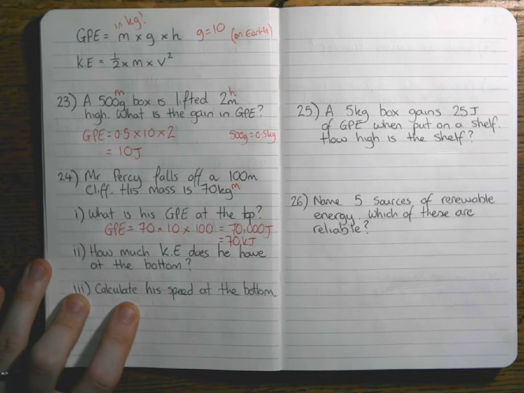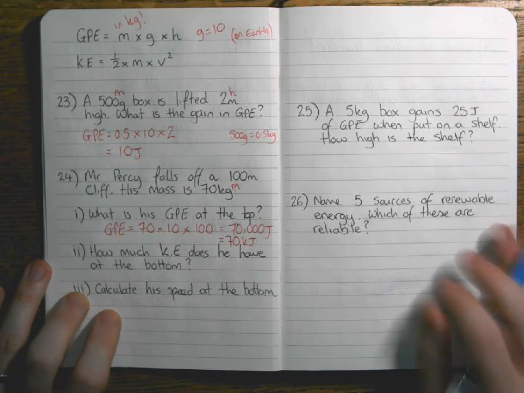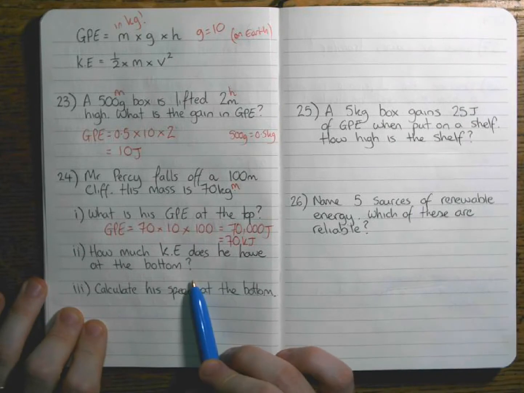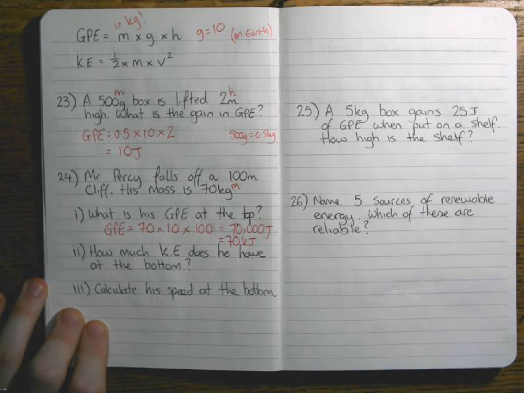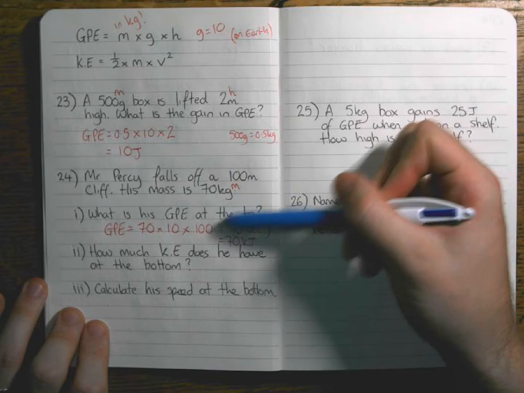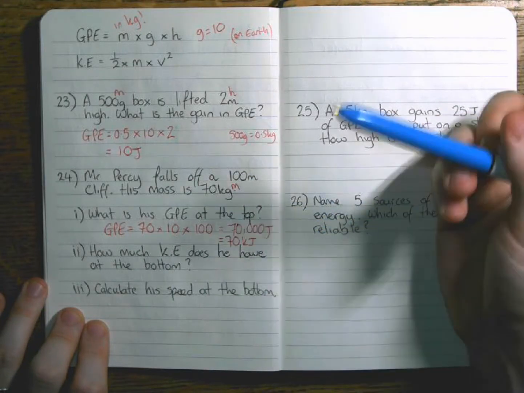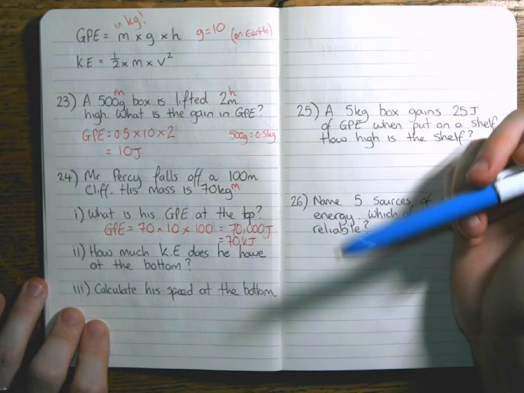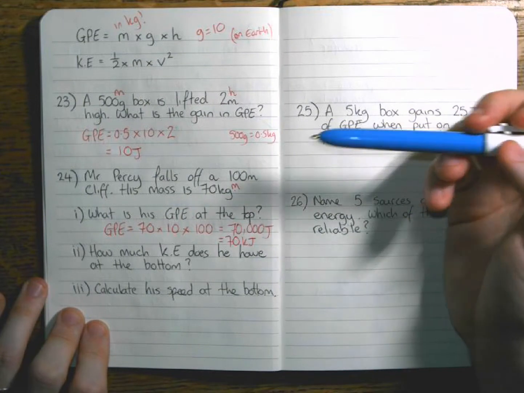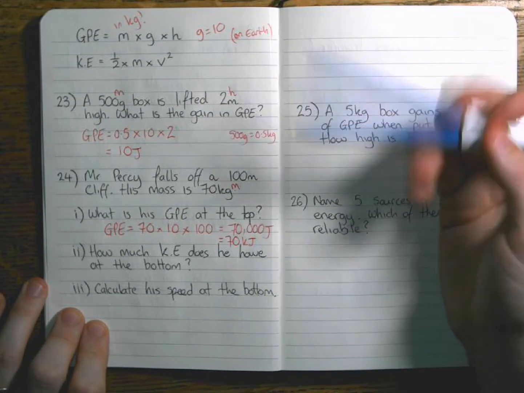How much kinetic energy does he have at the bottom? Now I've left a small space here, so have a think. I'll give you a clue, you don't have to work anything out. How much kinetic energy will I have at the bottom? Well, if I've gained 70 kilojoules of energy by going to the top, then as I fall down, the gravitational potential energy is going to be transformed into kinetic.